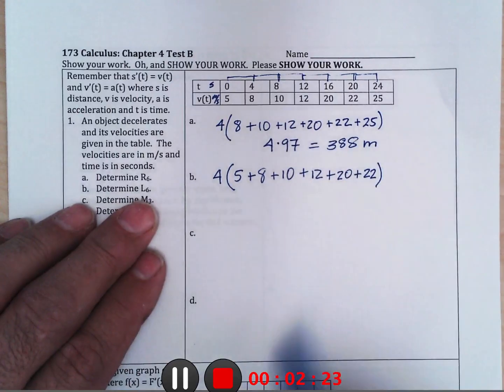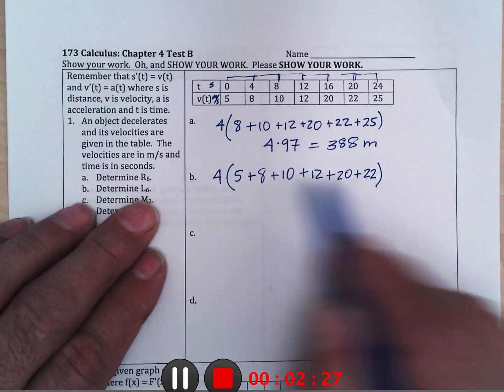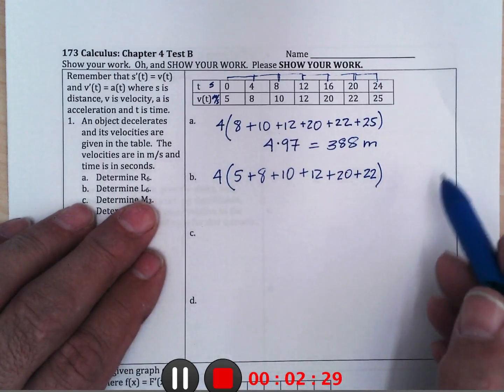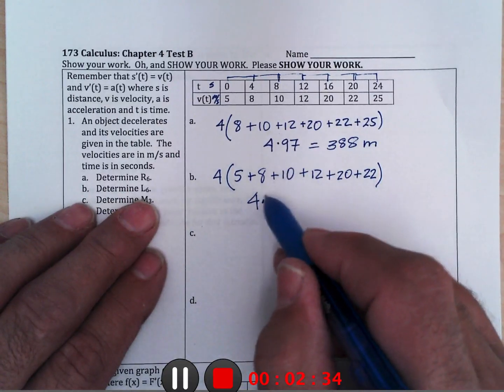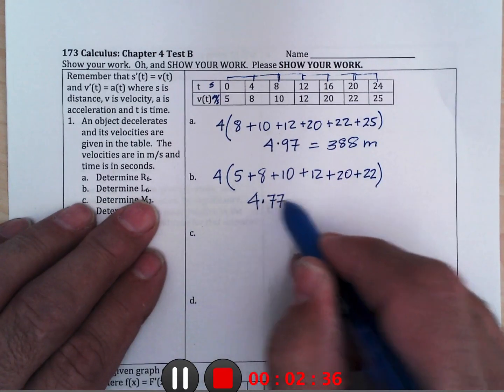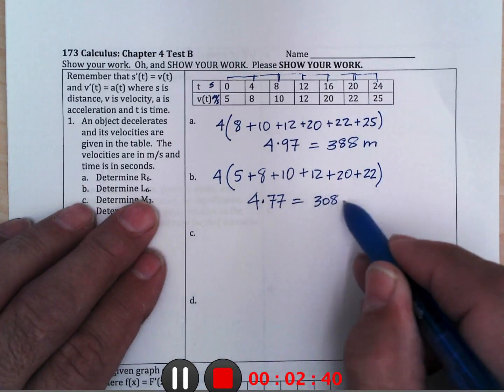Width is in seconds, and these are in meters per second. The seconds cancel, so I get meters for my answer. So I have 4 times 77, which is 308 meters.